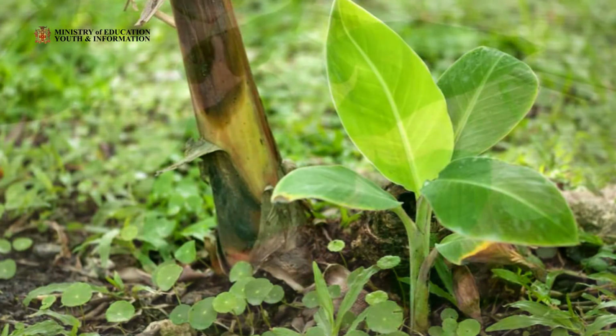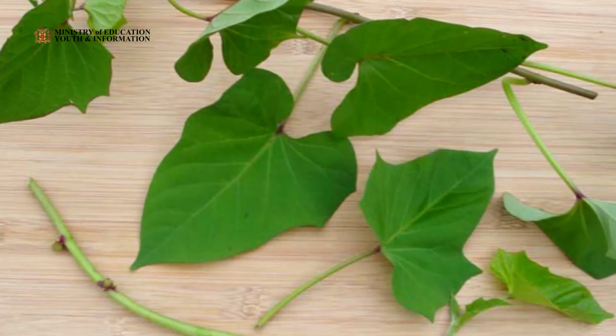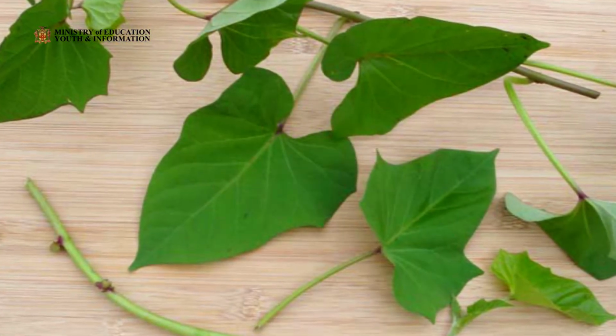It may also come from your vine cuttings or slip, like your sweet potato. It may also come from tubers, like your yam. Also may come from rhizome, like your ginger. It is therefore important that we select the right planting material based on what we want.